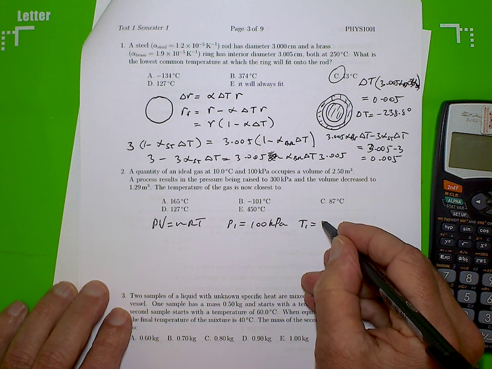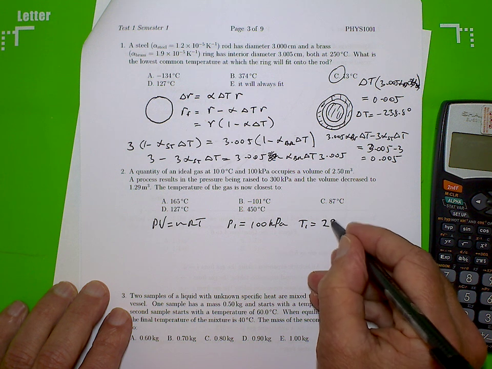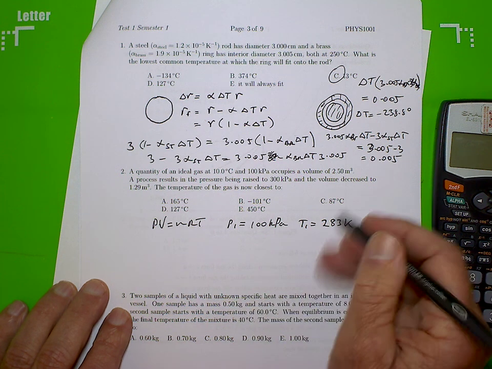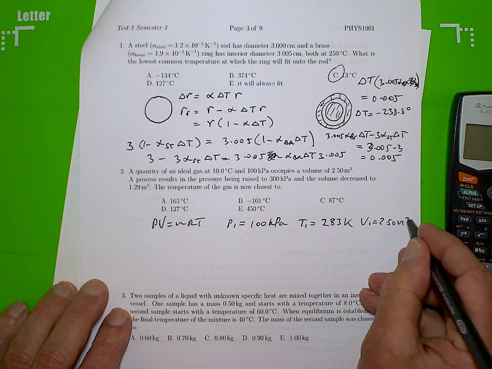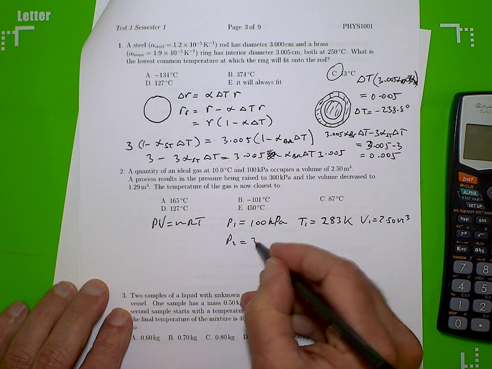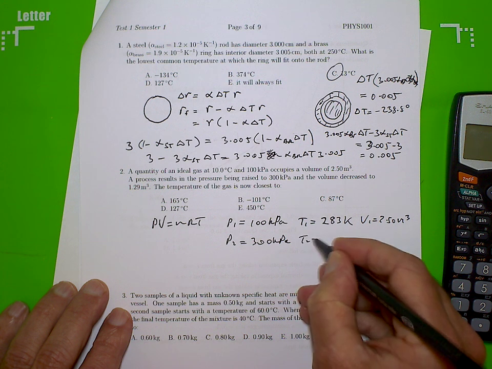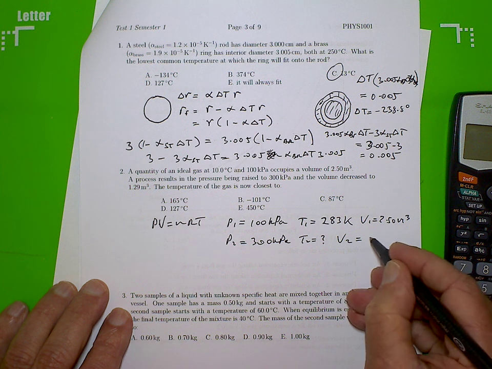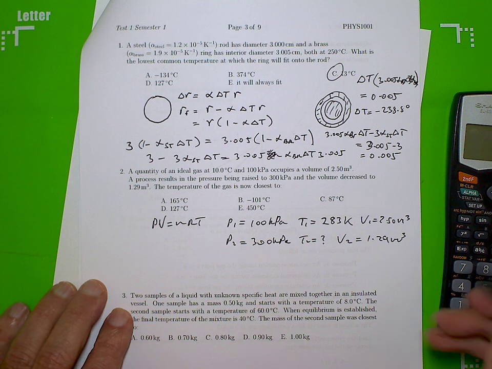T1 is equal to 10 degrees C, which for the purpose of this should be converted to 283 Kelvin. And V1 equals 2.50 meters cubed. And P2 is 300 kilopascals, T2 equals don't know, and V2 is equal to 1.29 cubic meters.